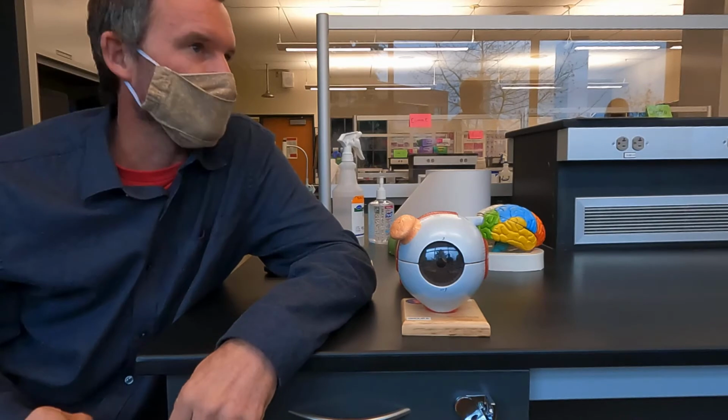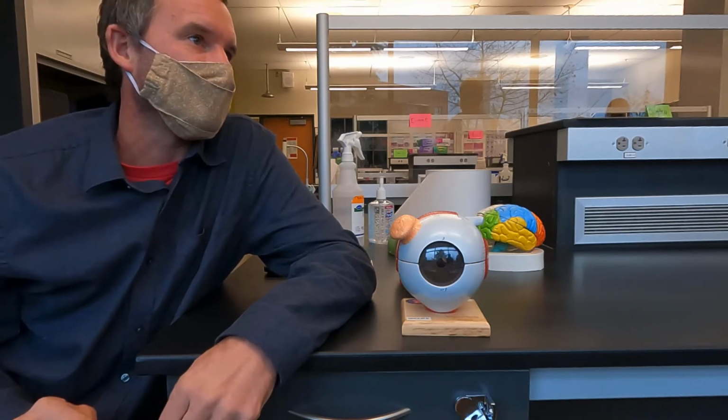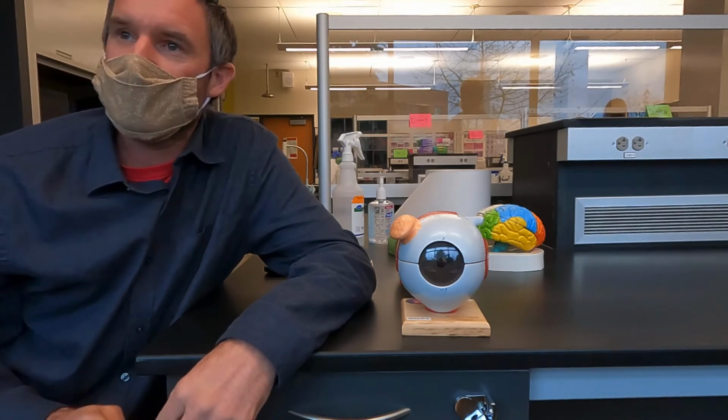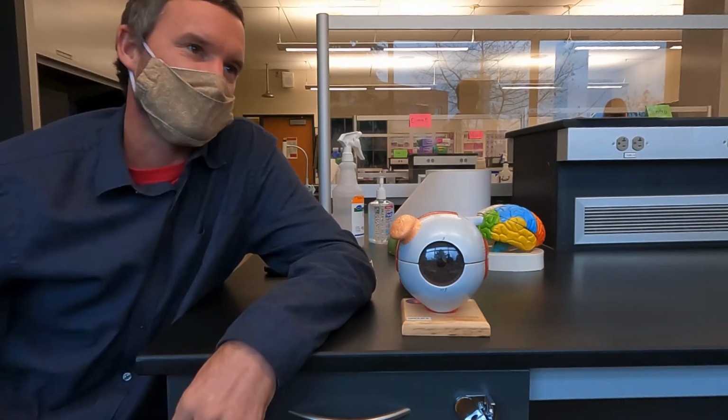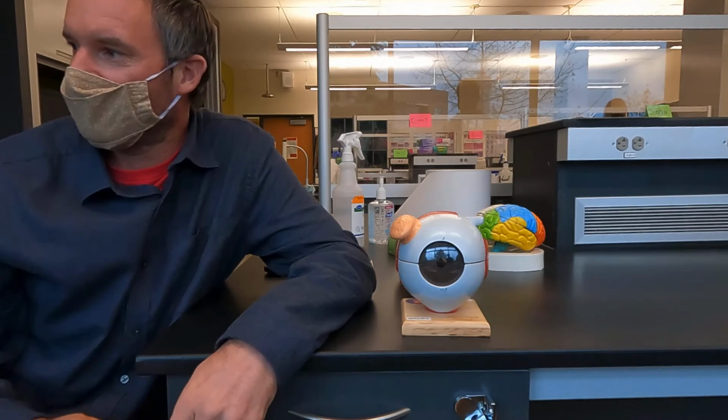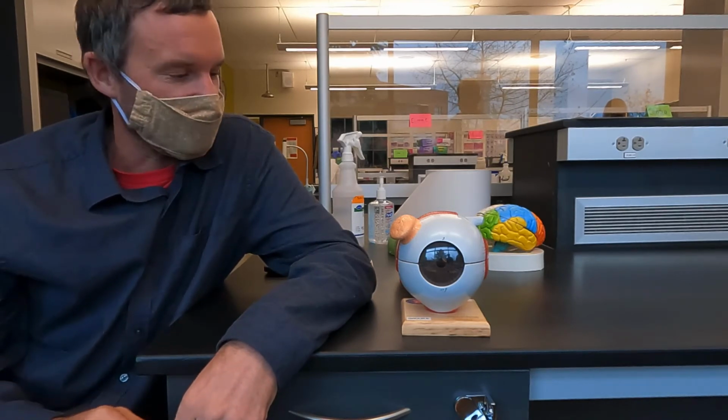It's really uncomfortable if you scratch your cornea. I used to have a little wiener dog, and she used to get in it with cats, and those cats would sometimes scratch that cornea, and it just causes all sorts of uncomfortableness.